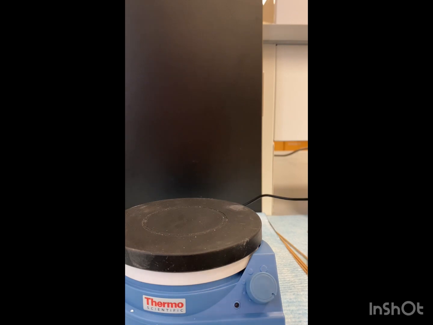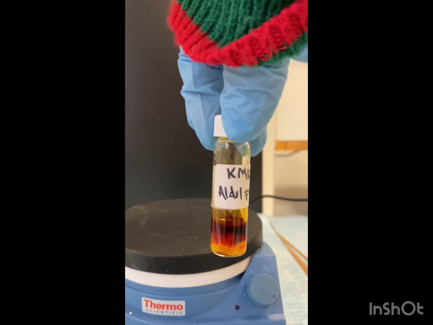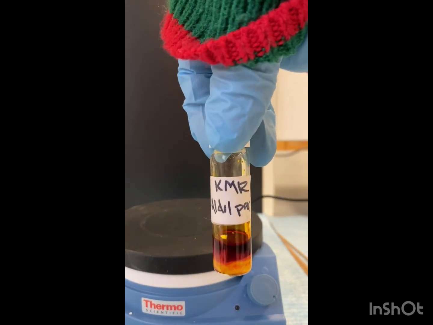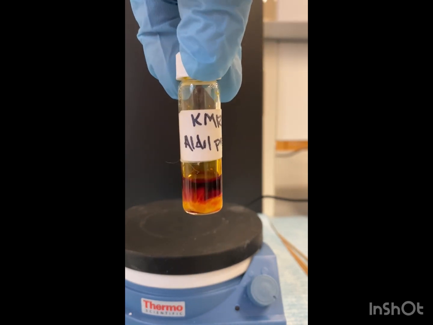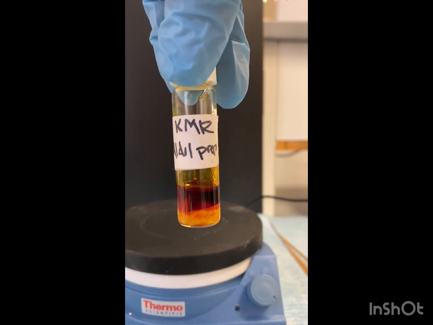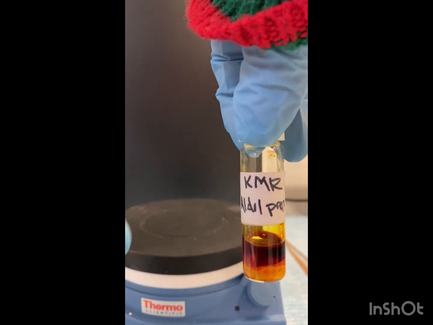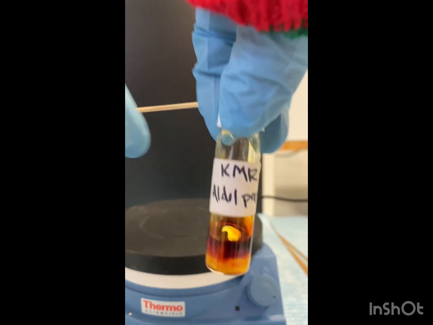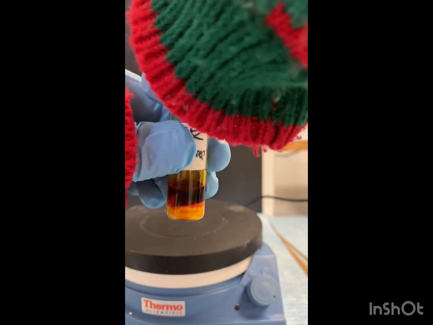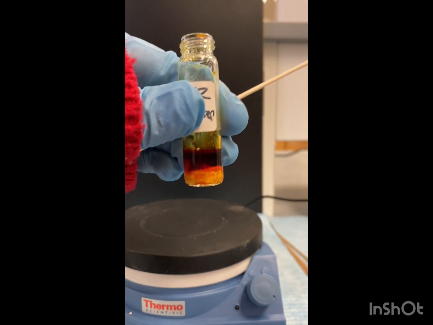All right, it's been 1 week. We've let our Aldol solution sit in the fume hood for 1 week. So this is what it looks like. We're going to take a wood applicator stick and just free up the micro stir bar.